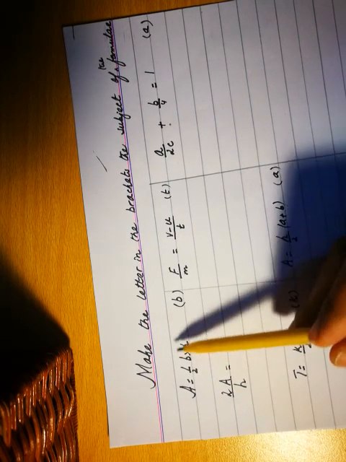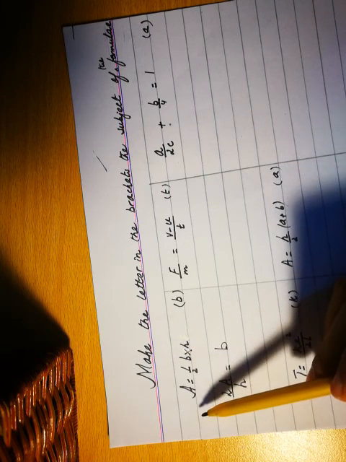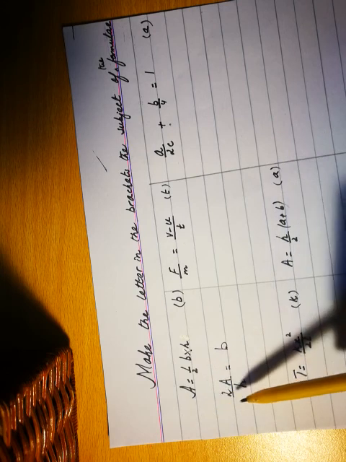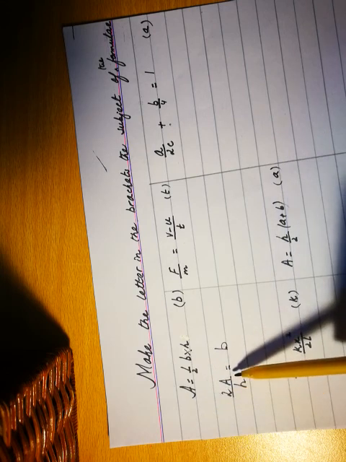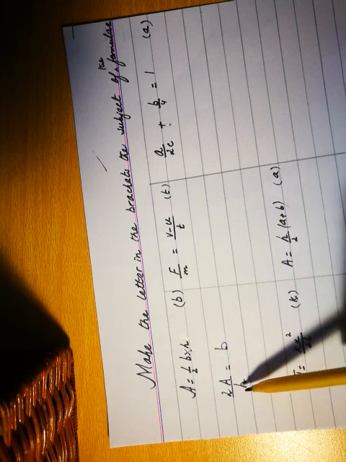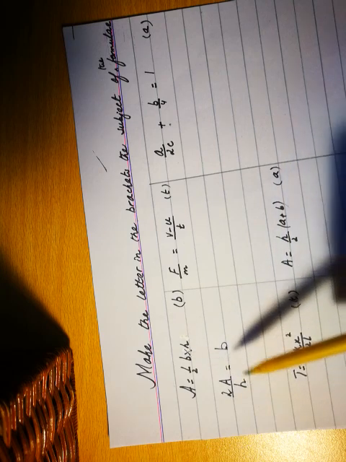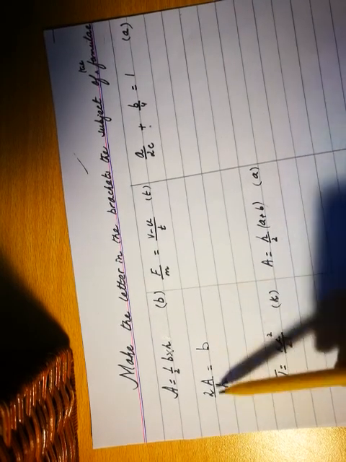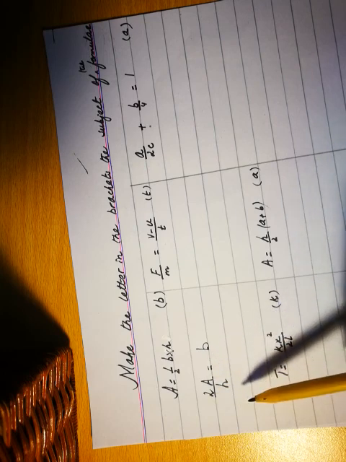So what does it mean? I'm going to shift the rest of the values to the other side. So 2 is in the denominator here. If I'm going to shift it to the other side, that will become 2 multiplied by A. H multiplied by b means if I'm going to shift it to the other side, it will be in the denominator. So b is all alone, positive, having power 1. So this is called making the subject of the formula.